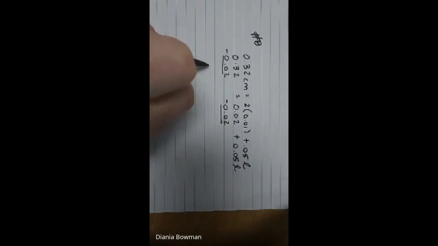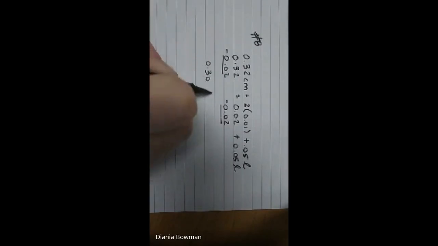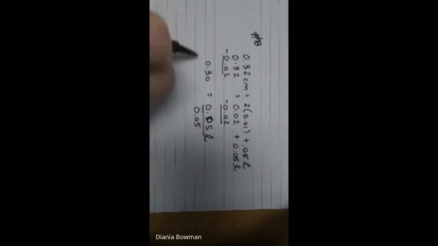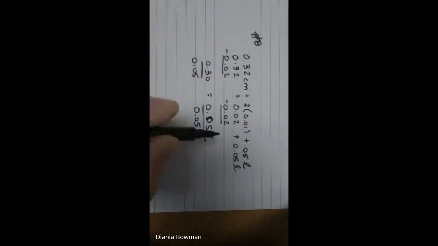I'm going to get 0.30 equals 0.05L. Now I'm going to divide both sides by 0.05. That cancels, and I found that the answer is 6. So there are 6 layers.